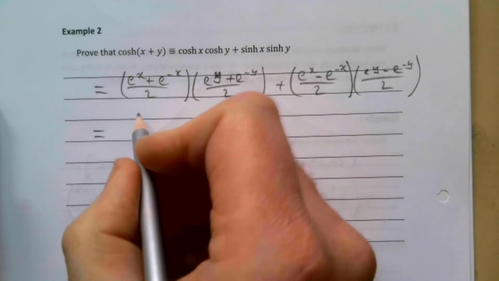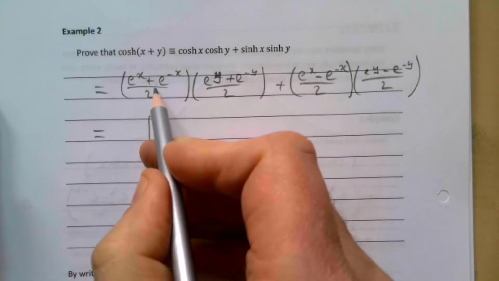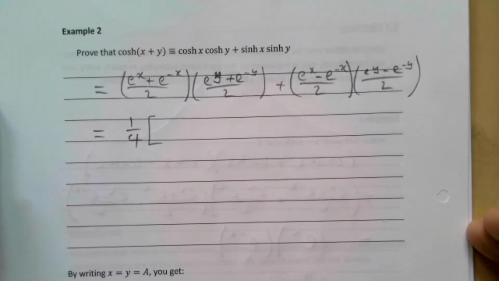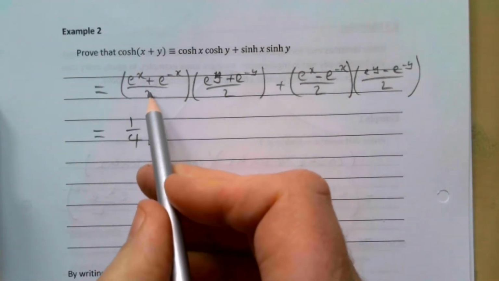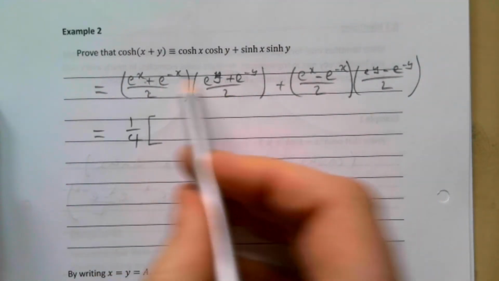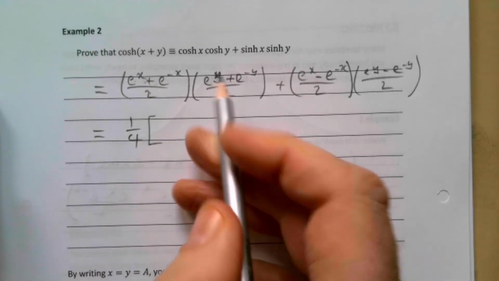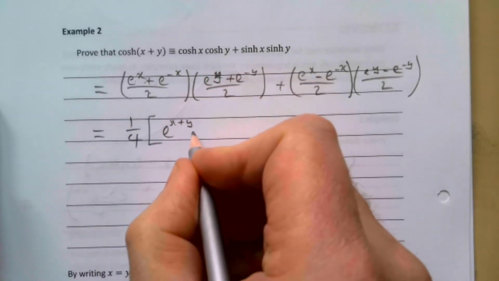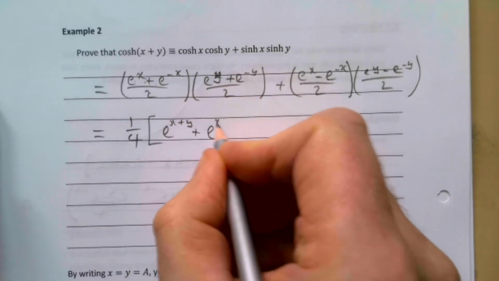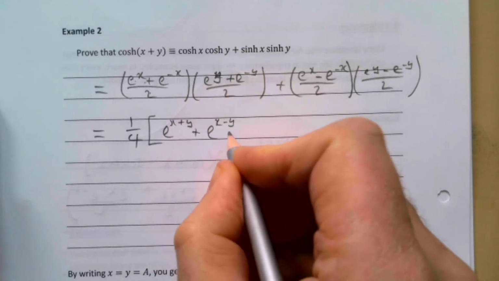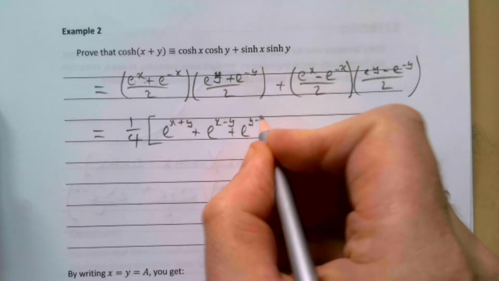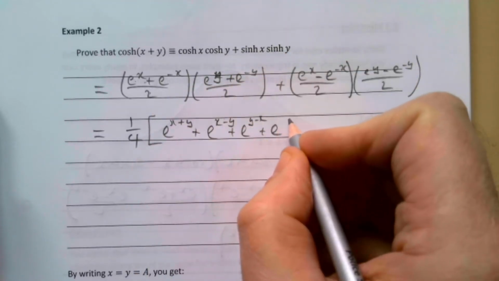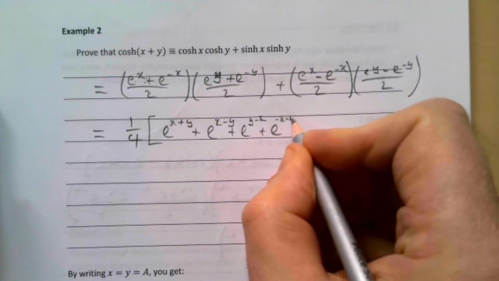So I'm going to stick this all in a massive big square bracket. And the fact that we're multiplying this by this, hope you can see that's going to give a quarter, and that's going to give a quarter, so I'm going to take that quarter at the front. I've taken out the bottom bit, I hope you're okay with that, and we're going to do FOIL from here. So e to the x times e to the y is e to the x plus y, then outer plus e to the x minus y, inner plus e to the y minus x, and last plus e to the minus x minus y.